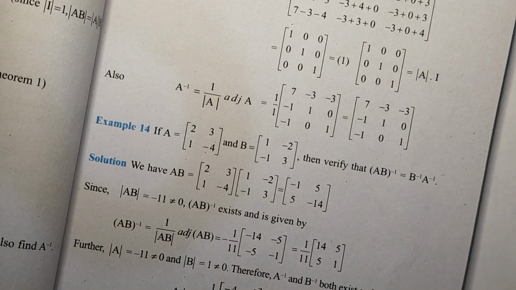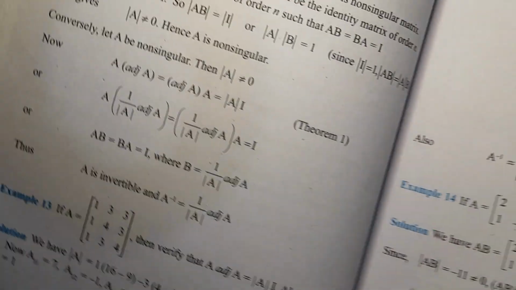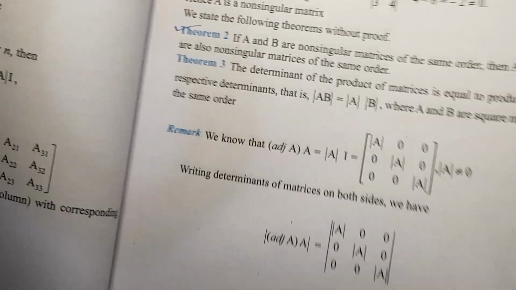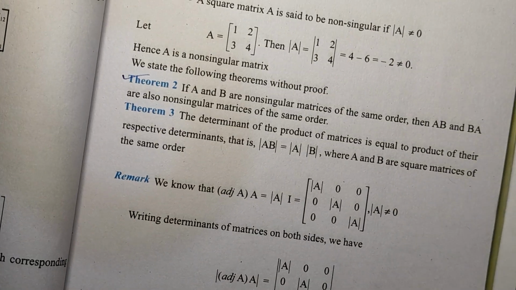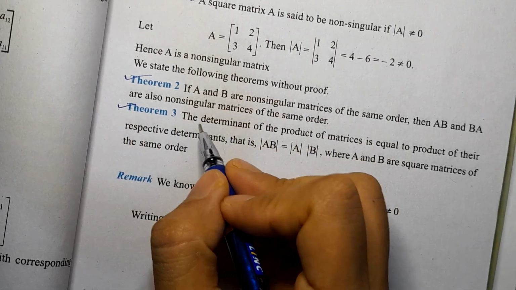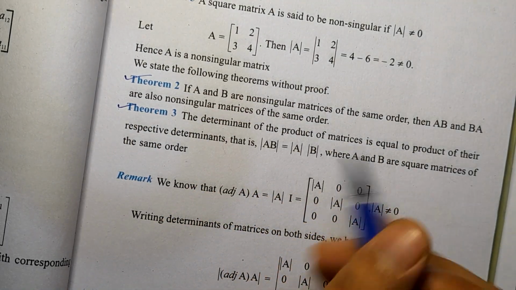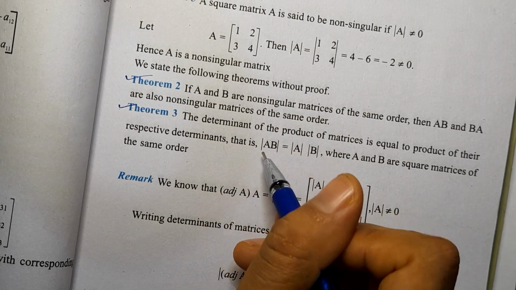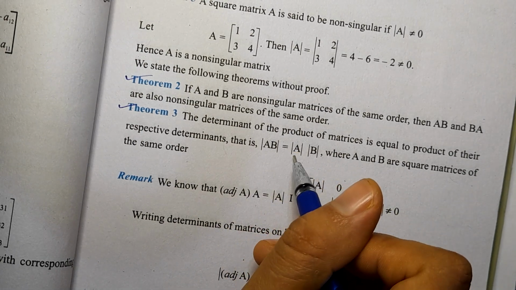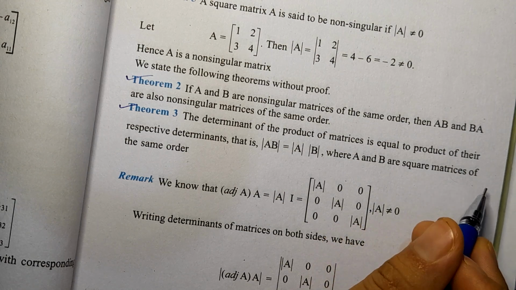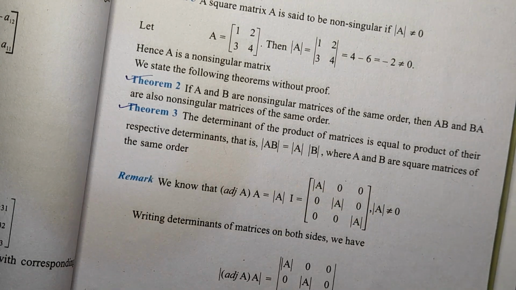Then we have theorem 4. Or theorem 3 is left. Theorem 3: the determinant of the product of the matrices is equal to the product of their respective determinants, that is, determinant of AB equals determinant of A times determinant of B, where A and B are square matrices of the same order. So here you will take two square matrices of the same order.